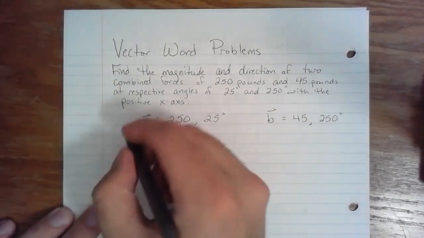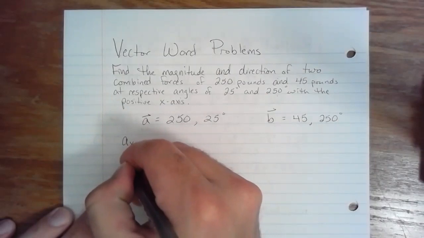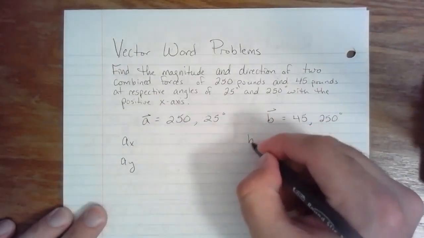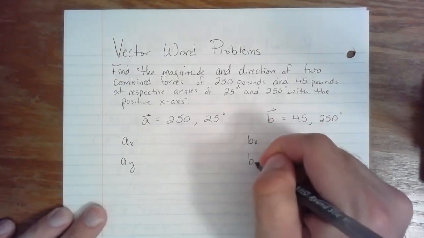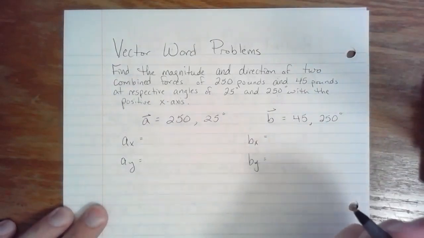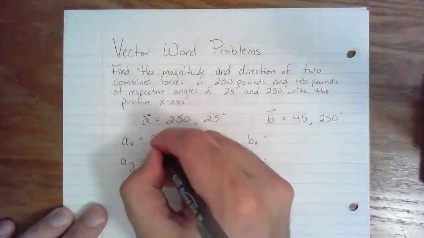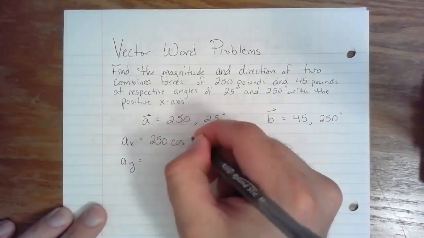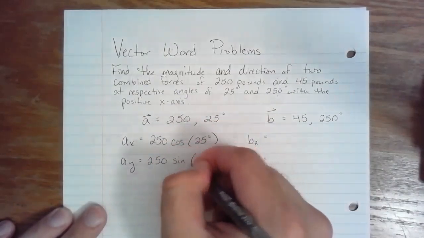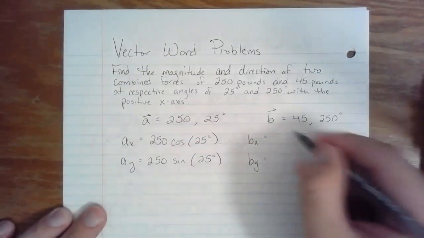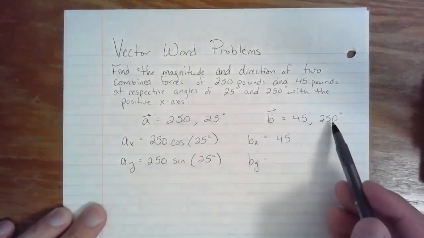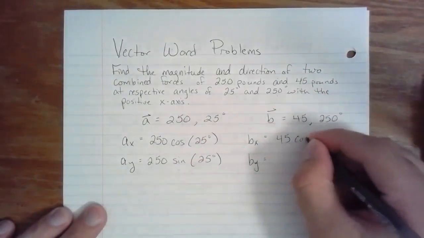So we're going to go in then and just say, well, look, in order to combine them, it would be good to find the A broken down into the x and y components. It'd be good to find the B broken down into x and y components. And this is just really pretty repetitive. I mentioned that in one of the previous videos. These become very repetitive. We're going to have 250 cosine of 25 degrees. This is how we're going to go through figuring out our components. Over here, we're going to have the 45 instead of the 250 that's here, and the 250 instead of this 25.